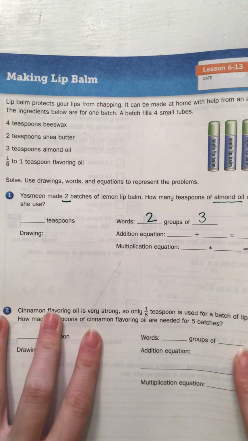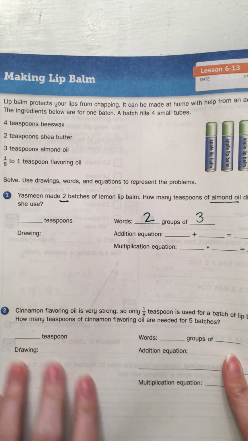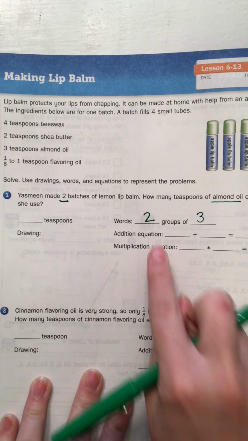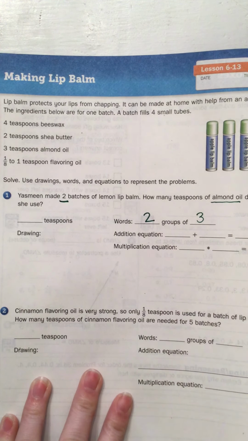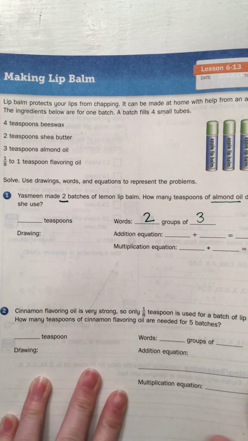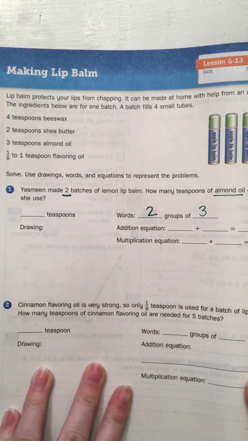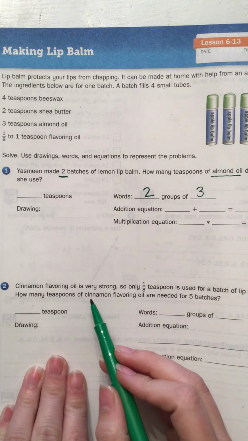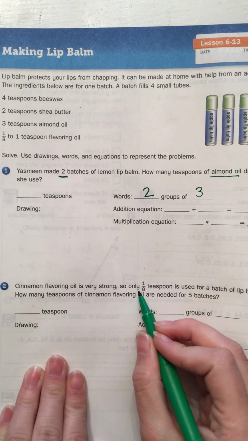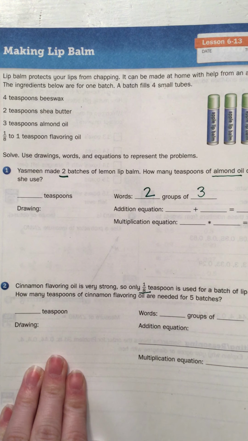So number 1 should be pretty easy because there's no fraction at all. Okay, you're just multiplying 2 times 3, or adding 3 two different times, okay? I think all of my friends should be able to do that one. Number 2, cinnamon flavoring oil is very strong, so only 1/8 teaspoon is needed for a batch of lip balm.